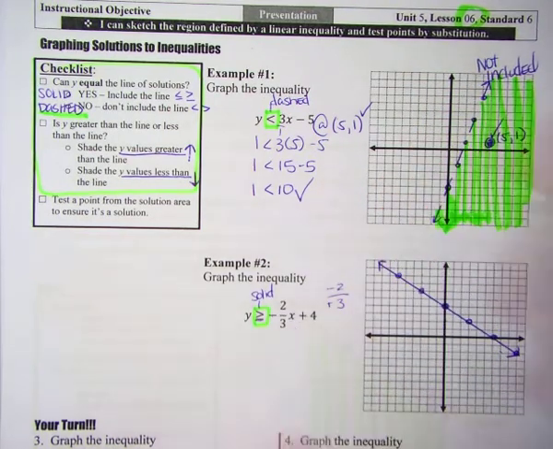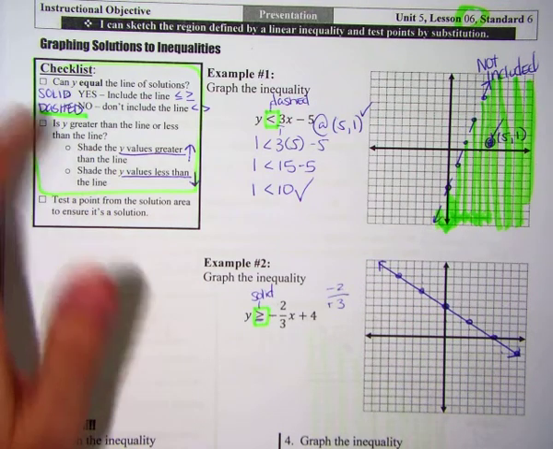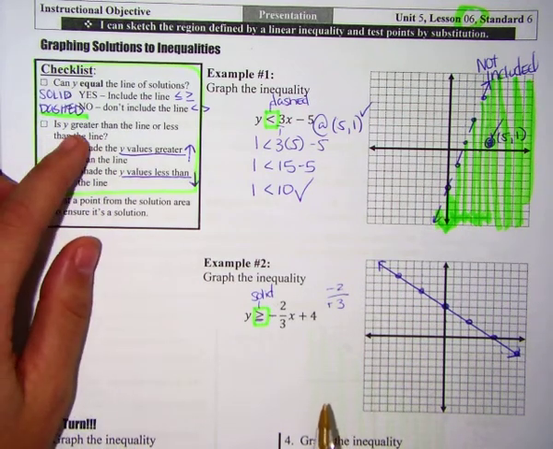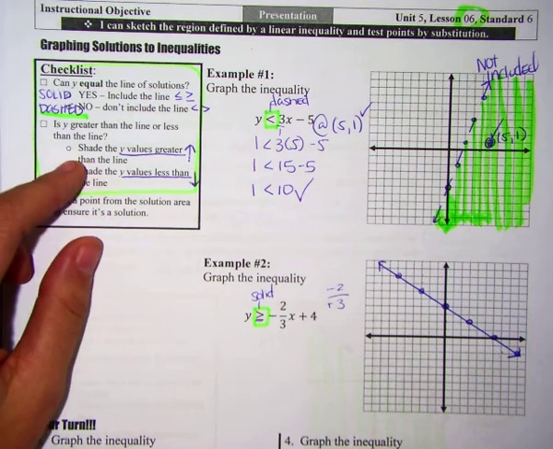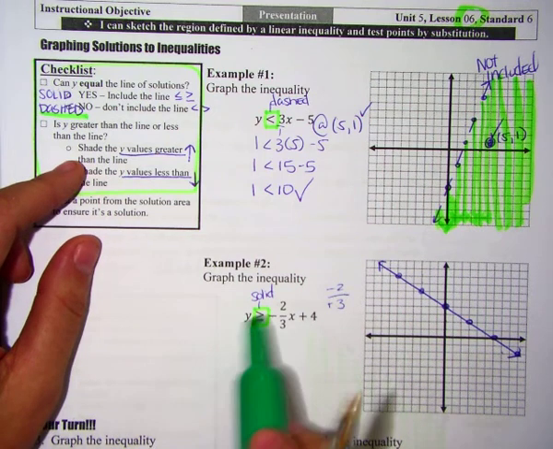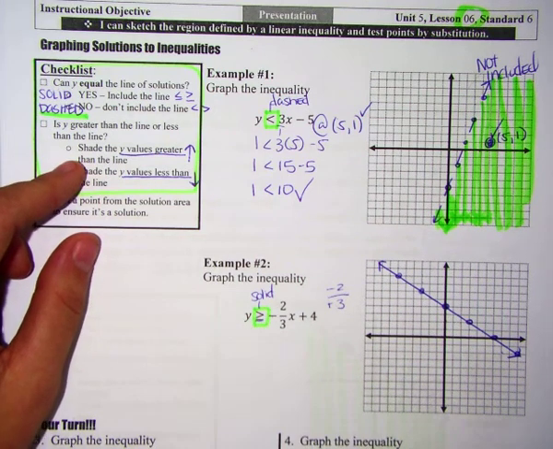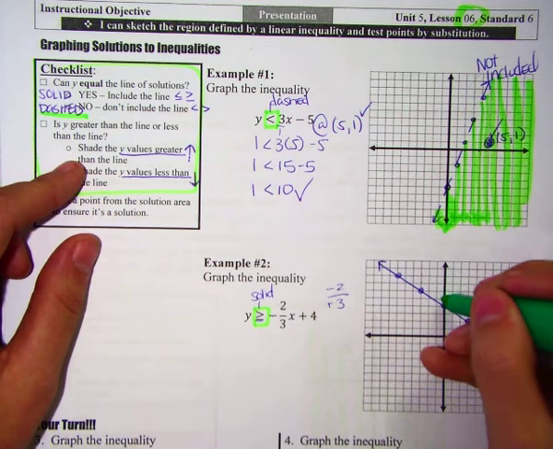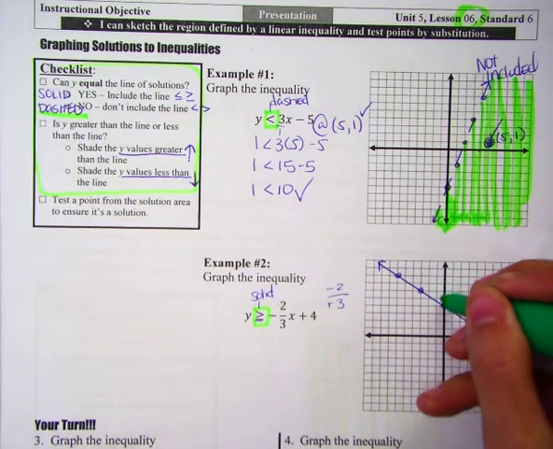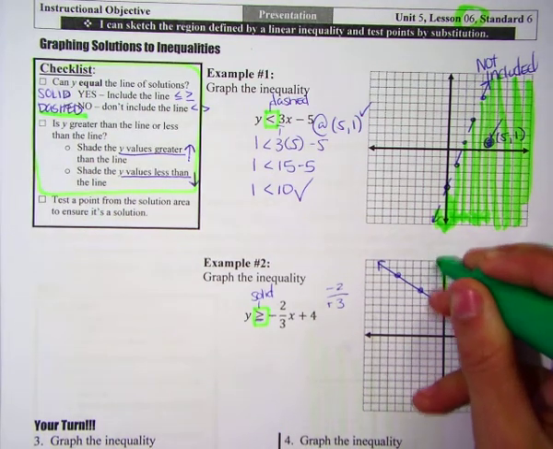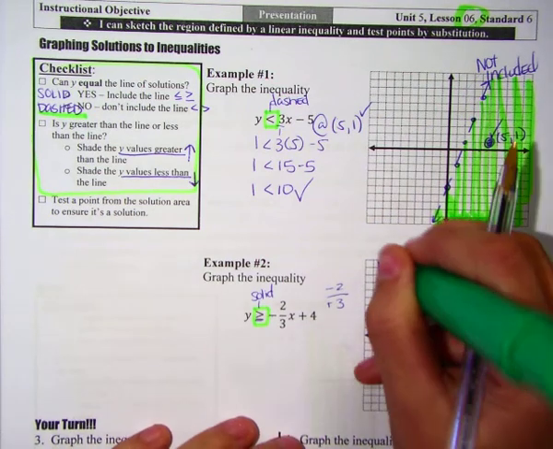Solid line. Now it says, is y greater than the line or less than the line? This says y is greater than the line. So I'll go to my y-intercept and I'll shade things that are greater than the line.